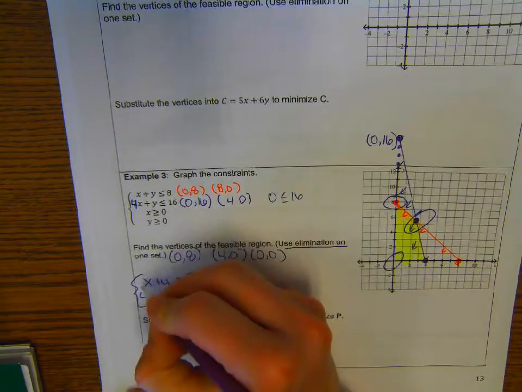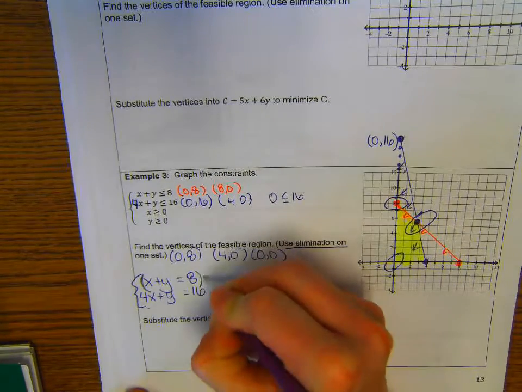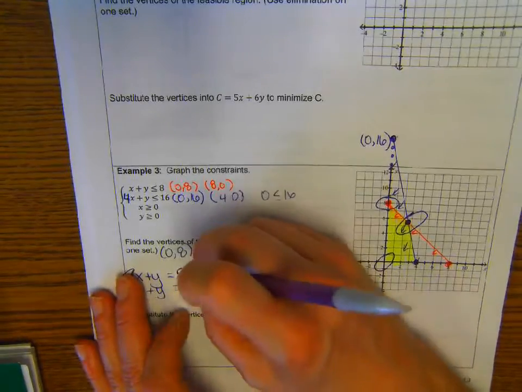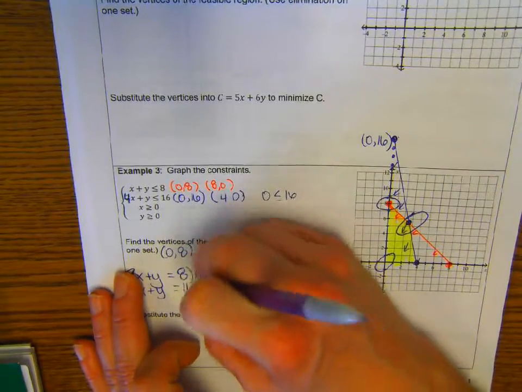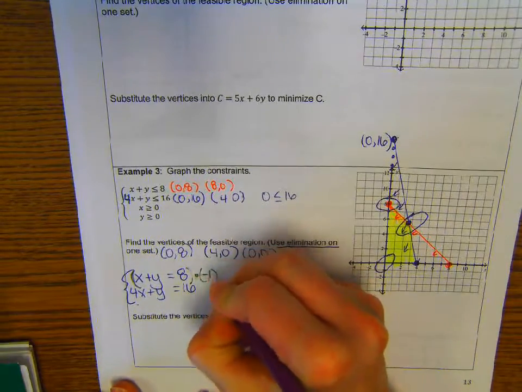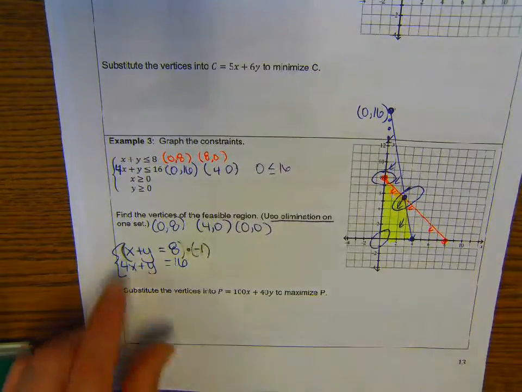Either or, I don't know if you remember this, but there's more than one way to do these. I am going to multiply the top equation by -1. When I do it that way, I'm going to write times a -1. Okay. All right, here we go.